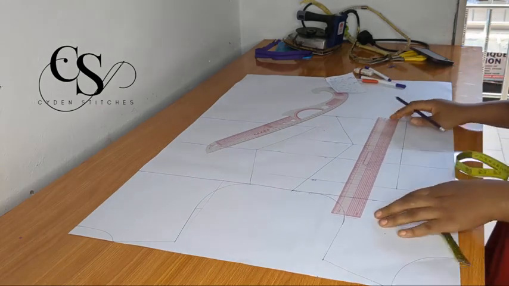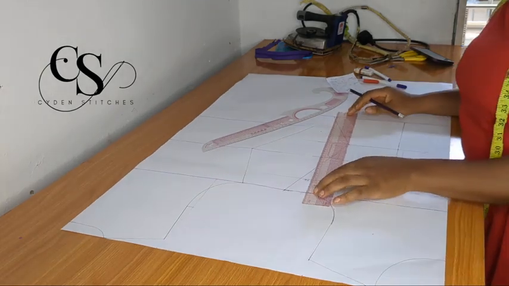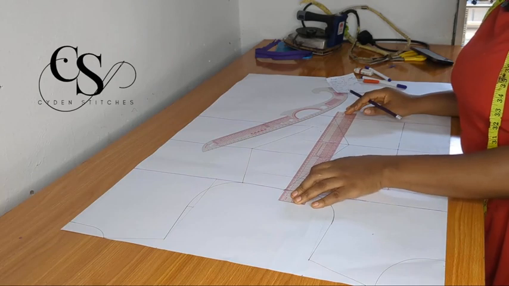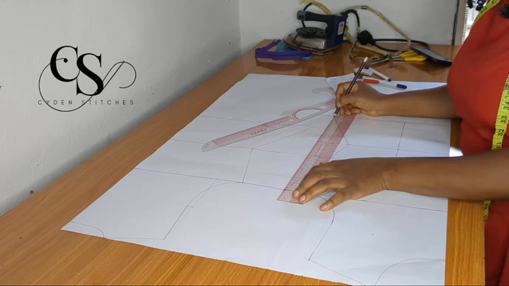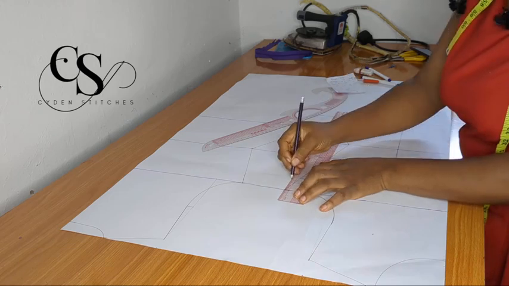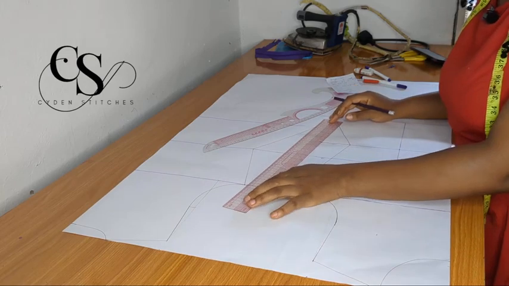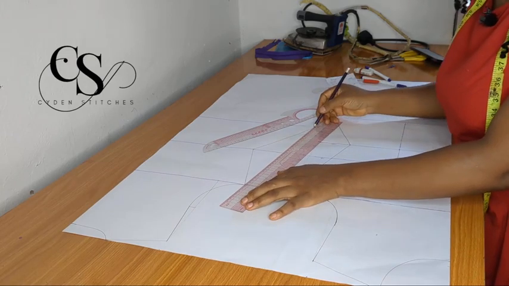So I've connected my lines. Now I'm going to connect the hip line to the chest line like this, using a broken line.